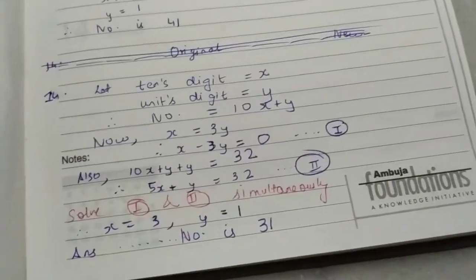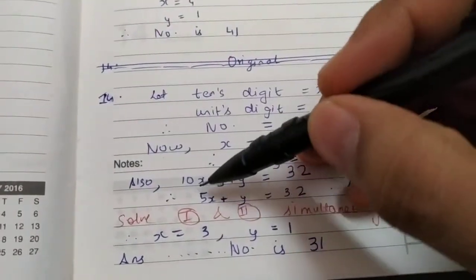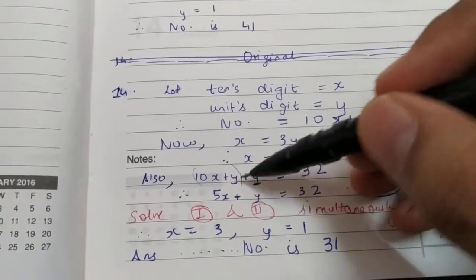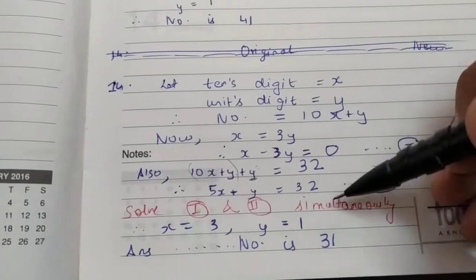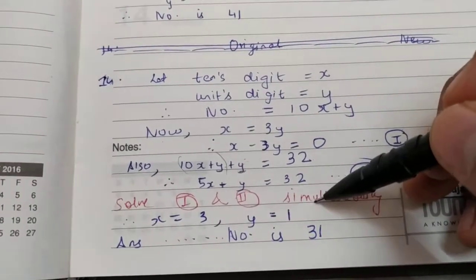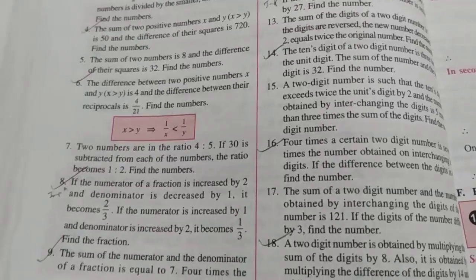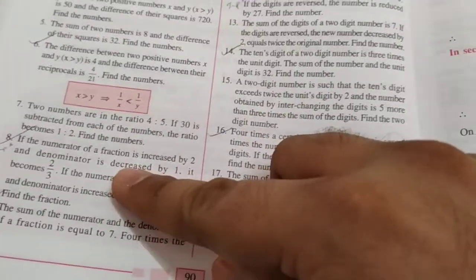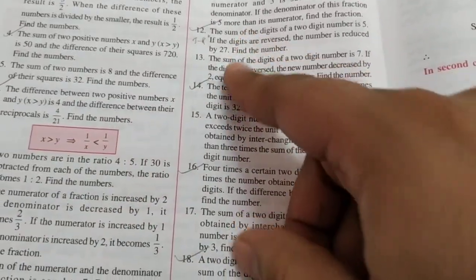That means the number, which is 10x plus y, plus the units digit, their sum is 32. So I get equation 2. Solve them simultaneously, get the values of x and y. So the number is 31. Now mark sums 8 and 12th as IMP.